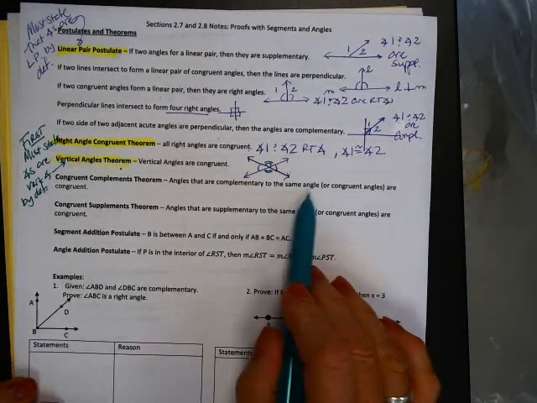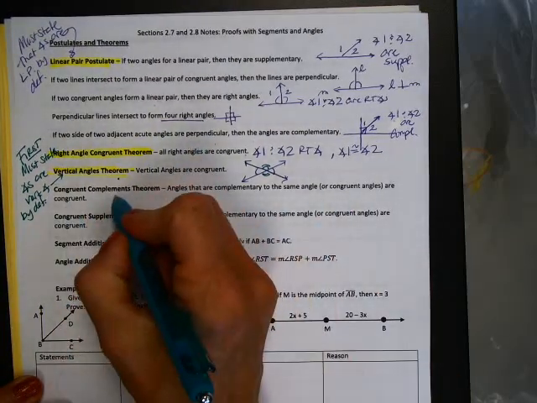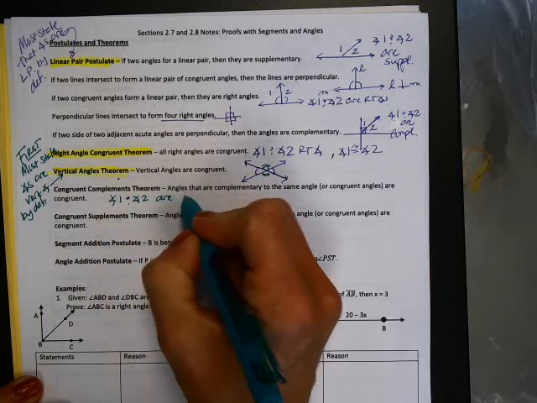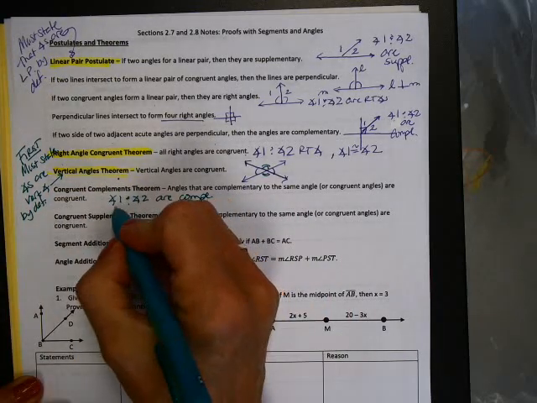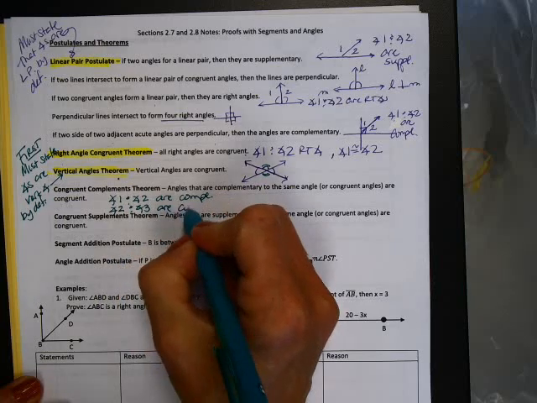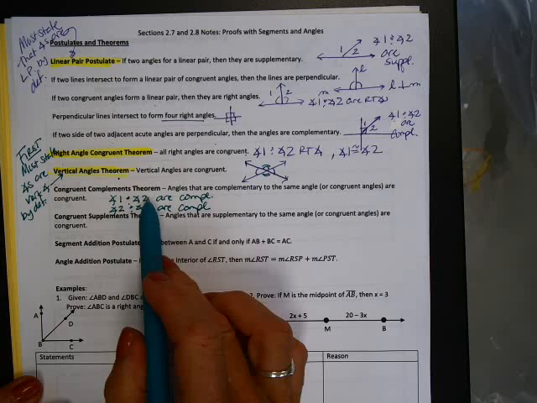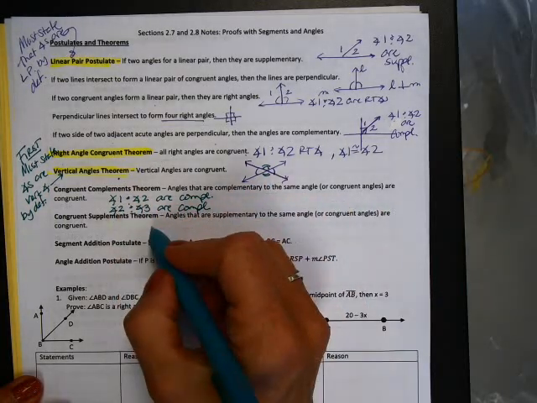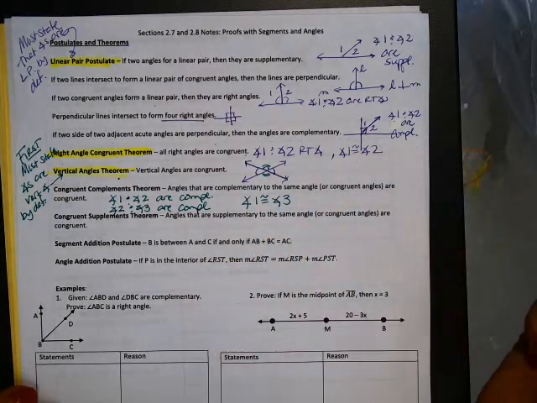Angles that are complementary to the same angle or congruent angles are congruent. So let's say you have angle 1 and angle 2 are complementary. I'm going to abbreviate. You also know that angle 2 and angle 3 are complementary. If angle 1 and 2 are complementary, and angle 2 and 3 are complementary, we know that angle 1 is congruent to angle 3.